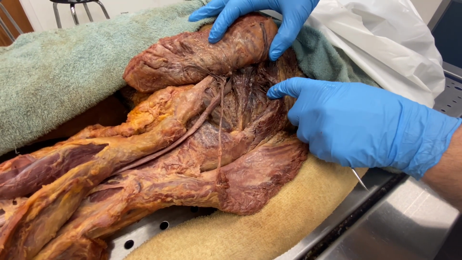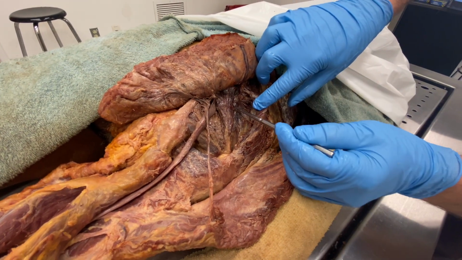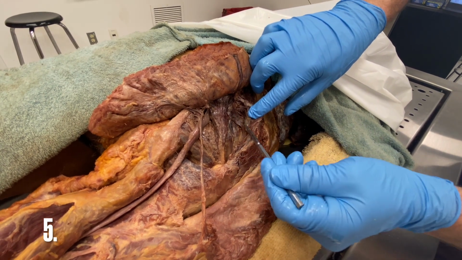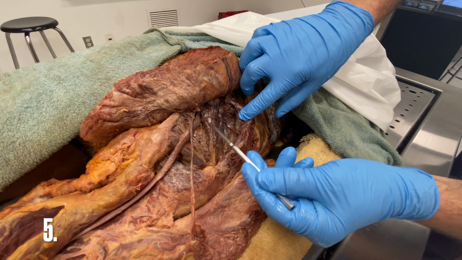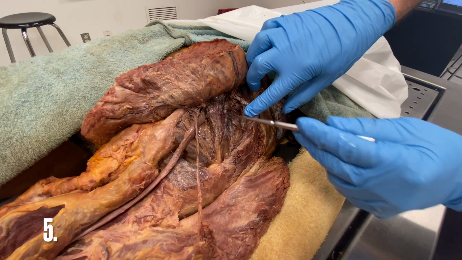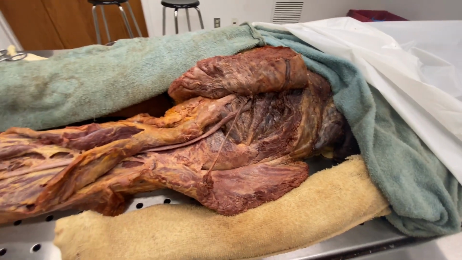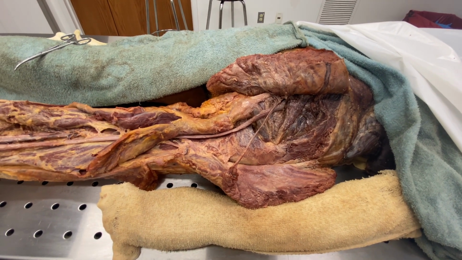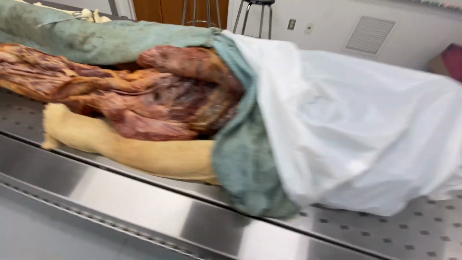You can see some vessels coming up here and going right here that I have under there. I want to know what all of these vessels are called that emerge on this side of that muscle. That's number five.